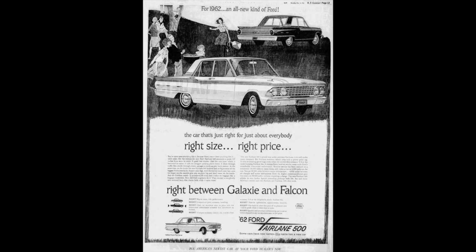This ad, entitled "For 1962, an all-new kind of Ford," touted the Fairlane's right size and right price, and noted that the Fairlane was slotted size-wise squarely in between the small Falcon and the large Ford. This ad appeared in the San Francisco Examiner newspaper from San Francisco, California, on Introduction Day, Thursday, November 16, 1961.